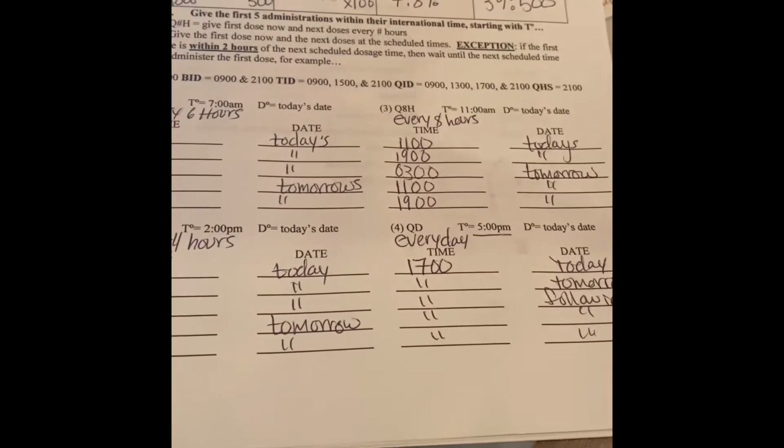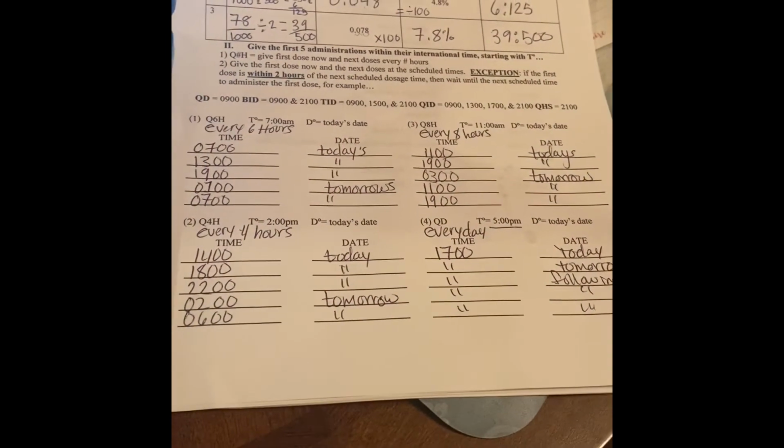Okay. So for number 4, it's every day with a time of 5 p.m. So it'll be 1700 all the way through. Today, tomorrow, the following day, and so on. And that's how the first page is gonna look.